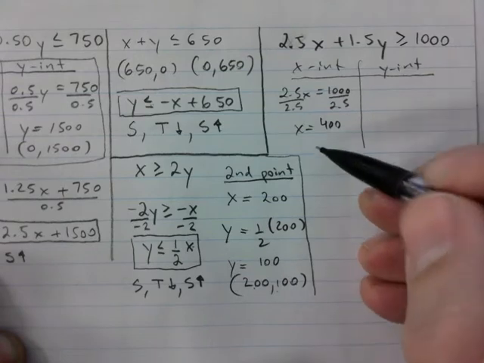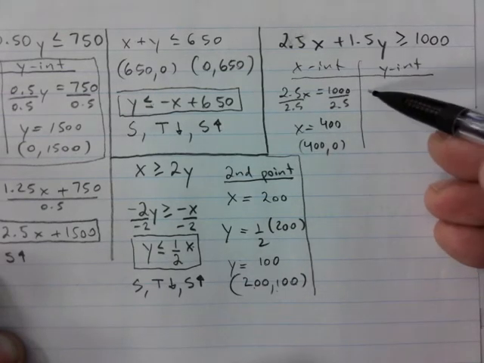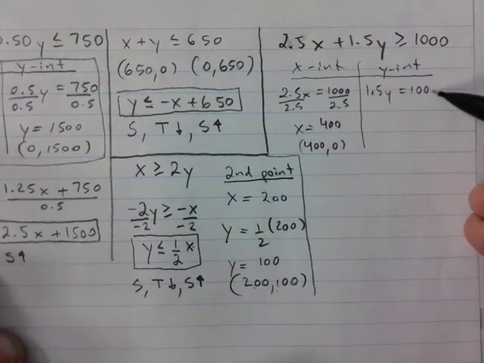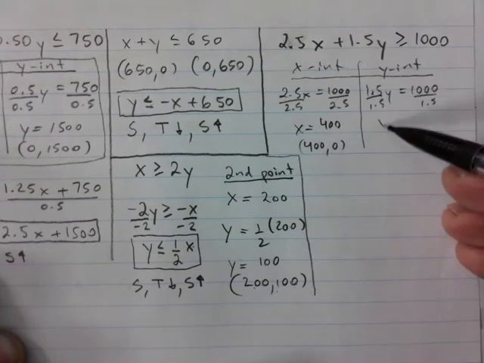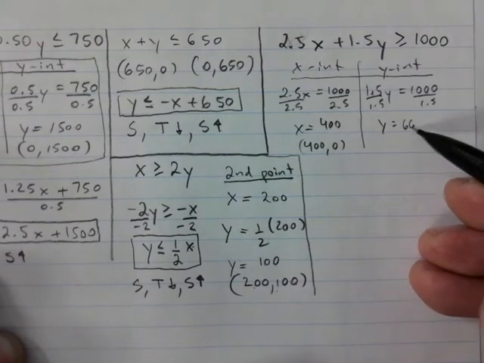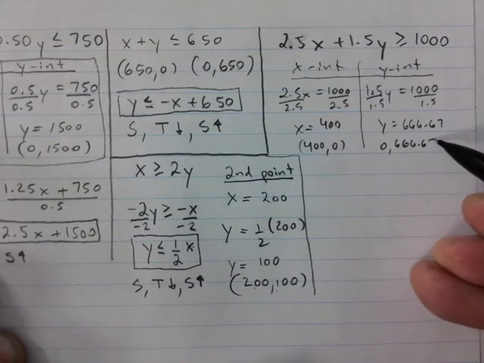That's why I don't teach pre-cal, because my mental math is, I'm not willing to risk it. Anyways, 1.5y is equal to 1,000. And this is going to give me a decimal. No big deal.